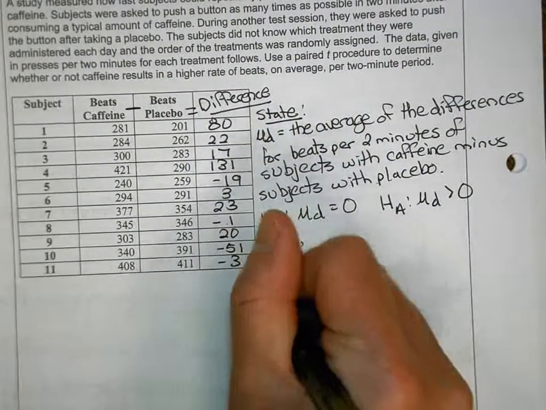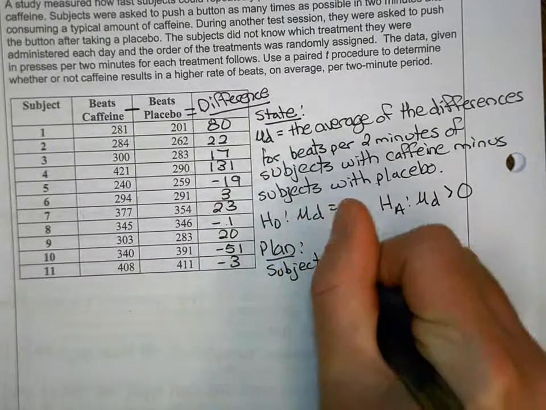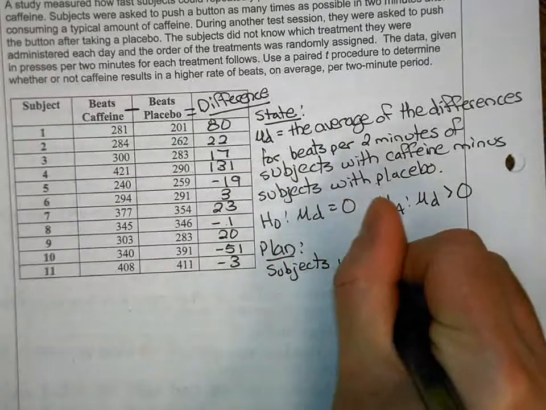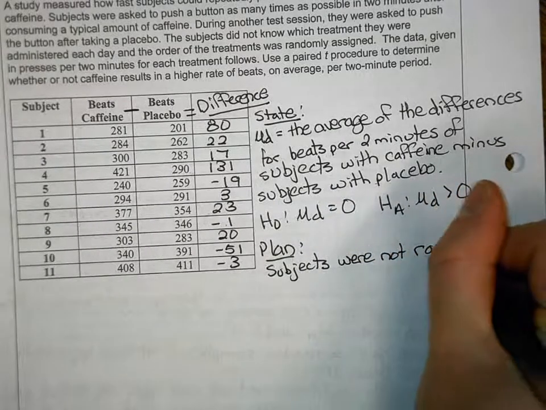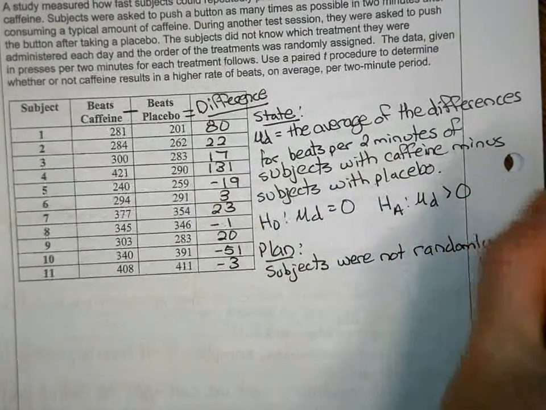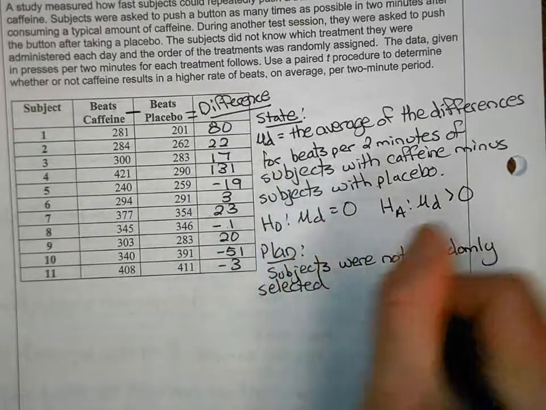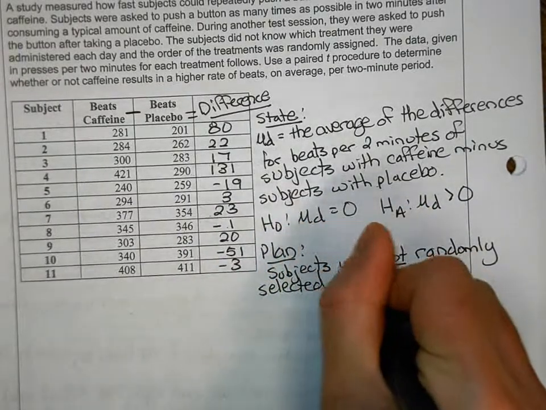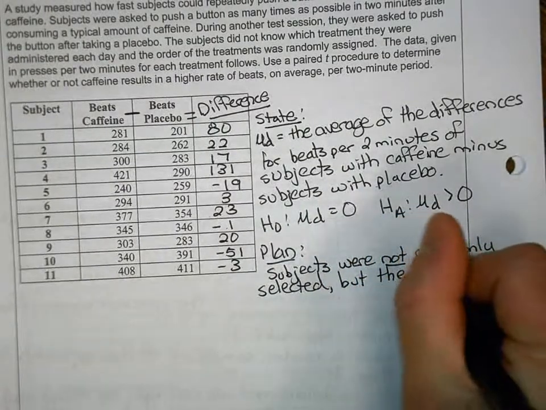So I'm going to say subjects were not randomly selected, but the treatment was randomly assigned.